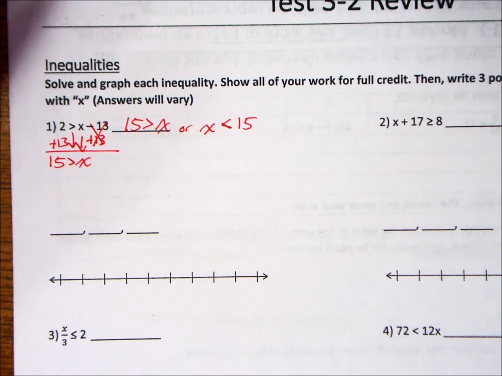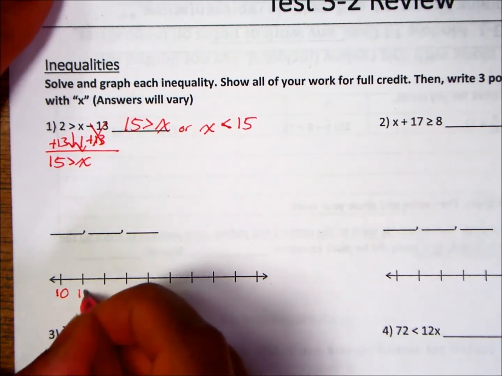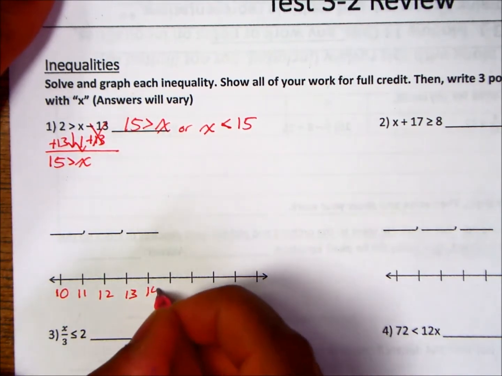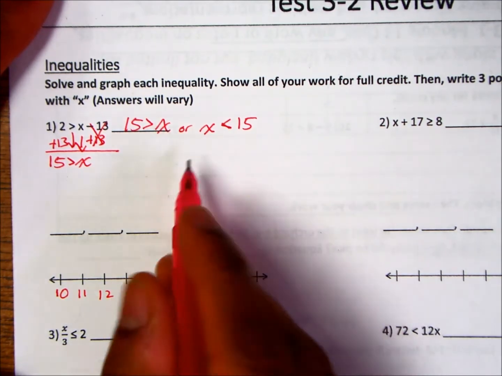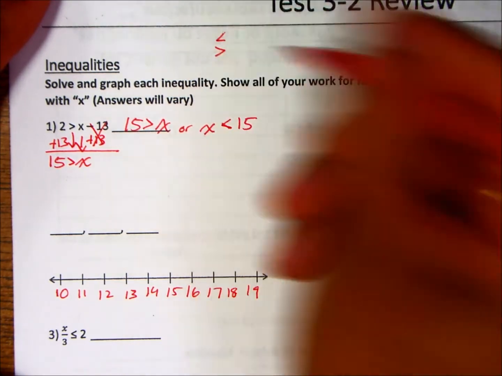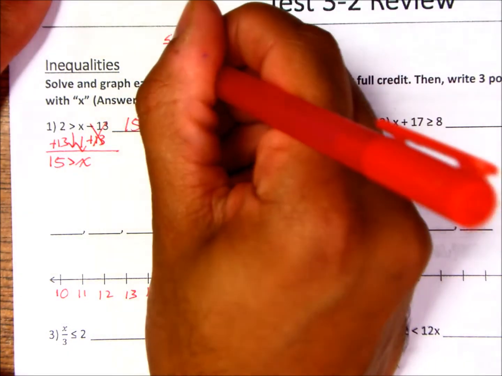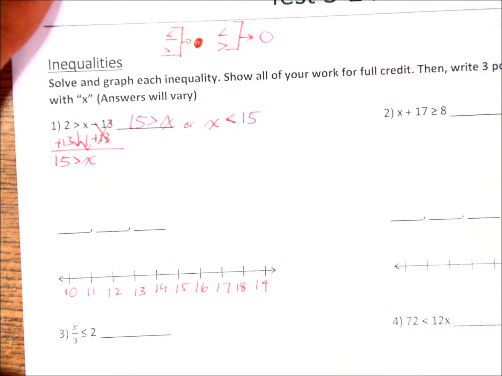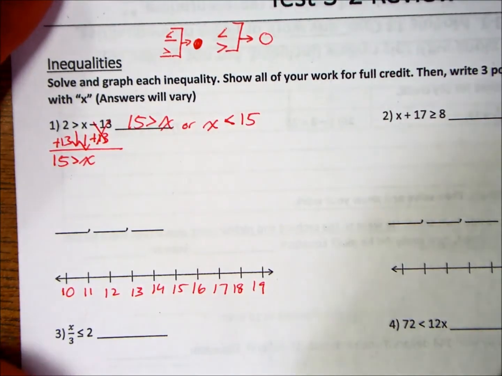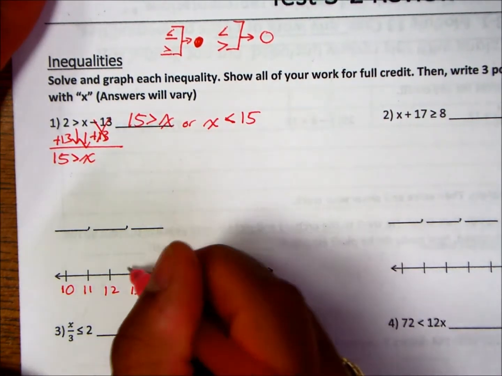Now, 3 possible solutions. Let's do the graph first, and then we can talk about solutions. I'm going to do my graph starting with 10, 11, 12, 13, 14, 15, 16, 17, 18, 19. Now, remember, if it's less than or greater than, these are going to be our open circle. Less than or equal to, greater than or equal to, that's going to be our closed circle. Closed circle because we include it. Open circle because we don't include it. Open circle means it's not equal to. So open circle on 15.